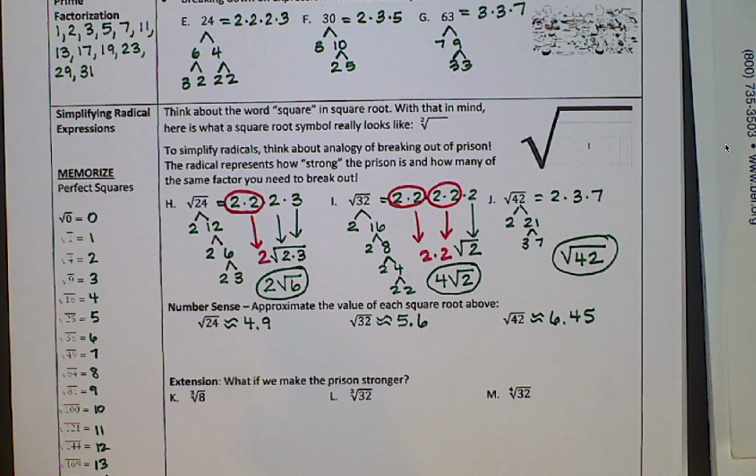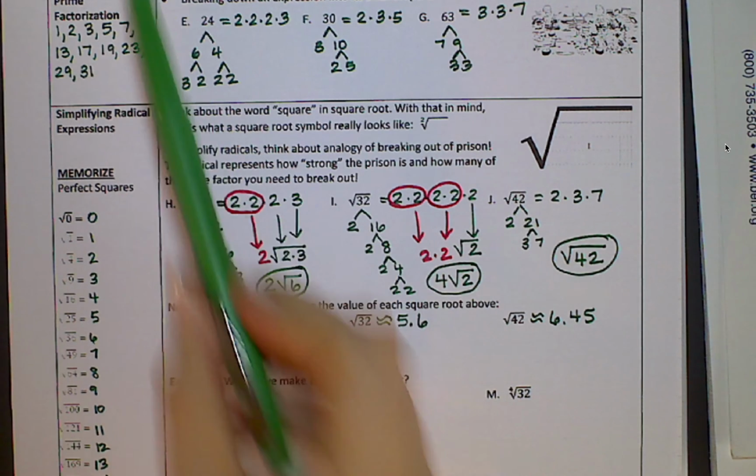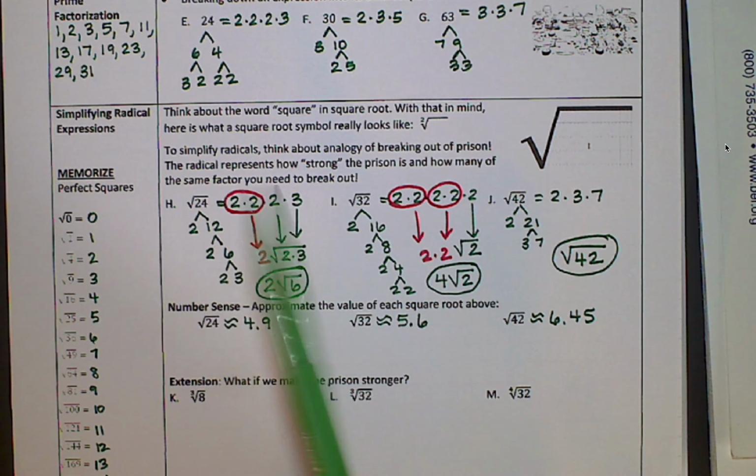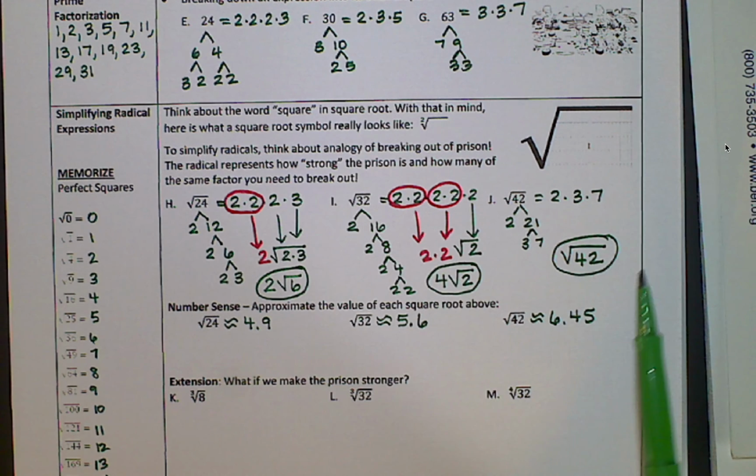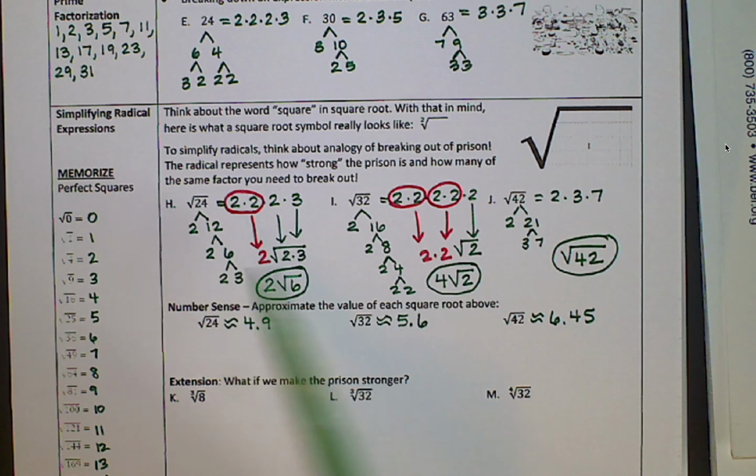For your homework, worksheet 12, basically you're going to be doing exactly what I just did with H, I, and J. So you're just going to be breaking them down and simplifying them, and that's pretty much how you're going to get your worksheet done.